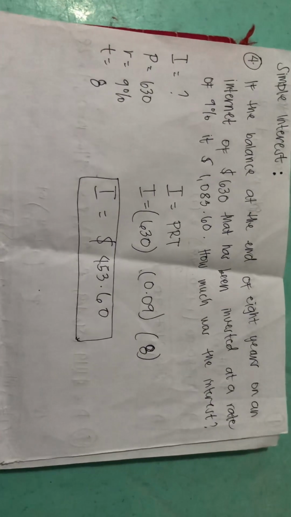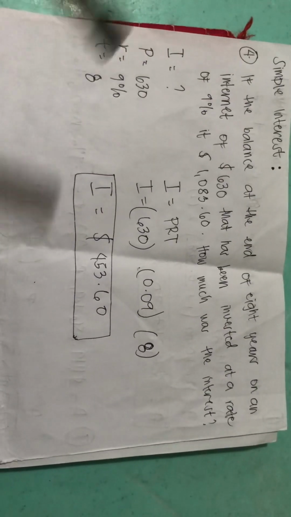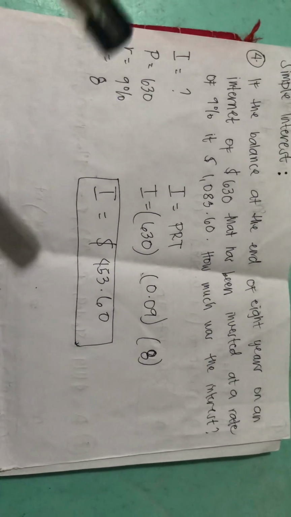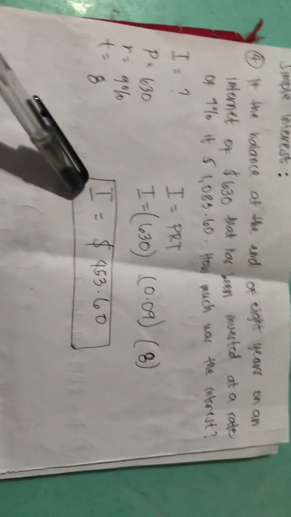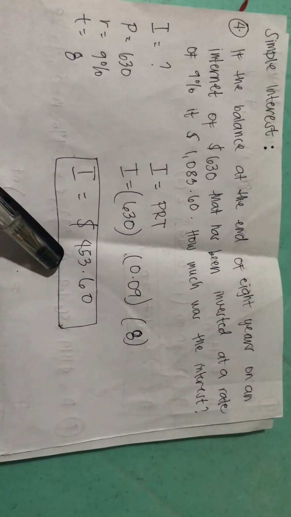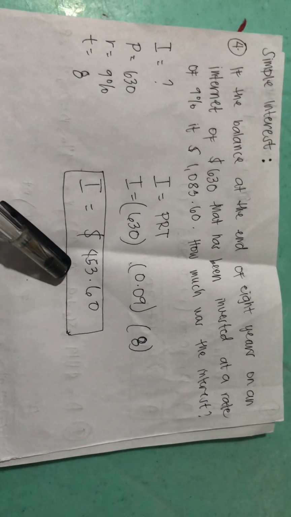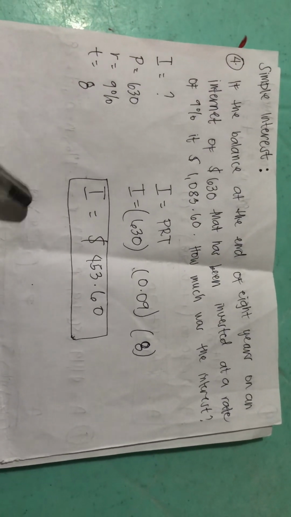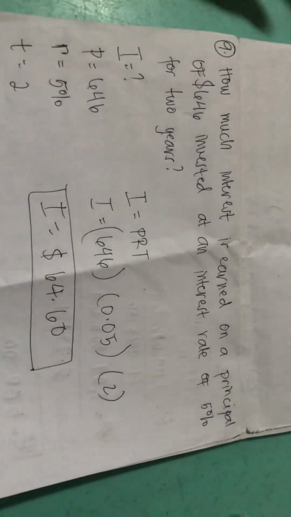So, in order to get the simple interest, just multiply all the numbers and then you can get the correct answer. So, here is the answer. I equals $453.60. So, that's the answer, the simple interest. So, let's move on to number 9.